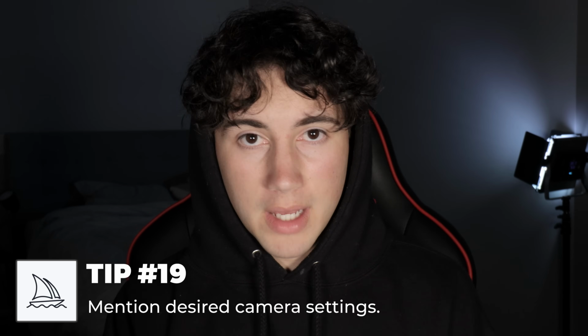Tip number 19 is to mention desired camera settings. Now this especially works well when you're trying to generate a hyper-realistic image where you want it to look like this picture was taken in real life.